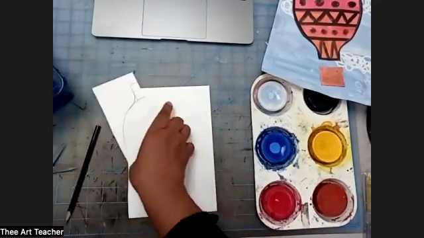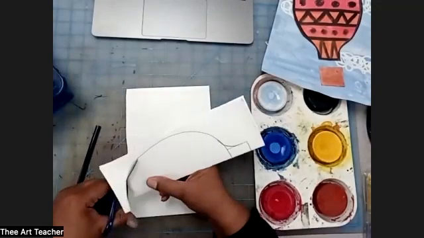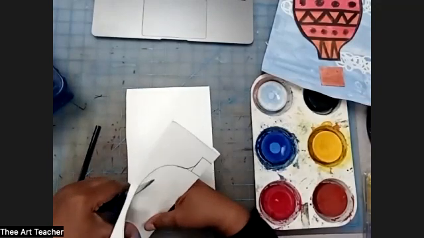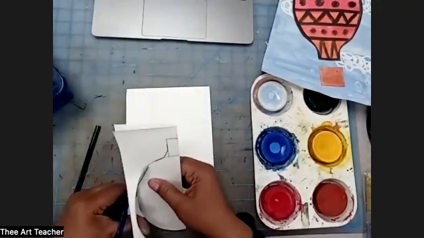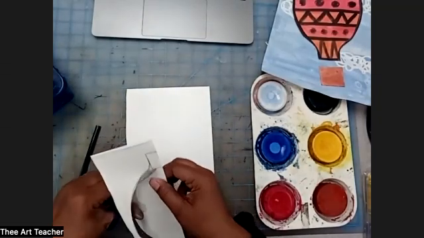So now I can cut this out, and I will have the same thing on both sides, because when you cut out something together, you make a symmetry. This fold right here becomes the line of symmetry. Now I'm going to follow this curved line here.